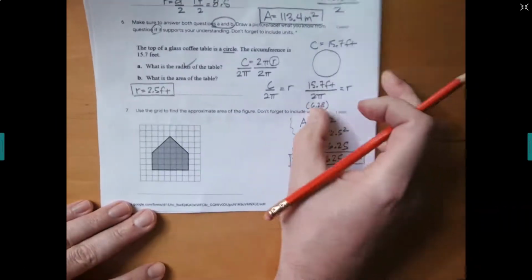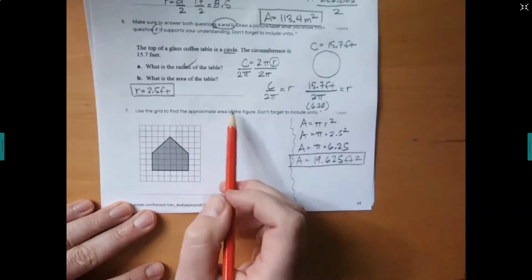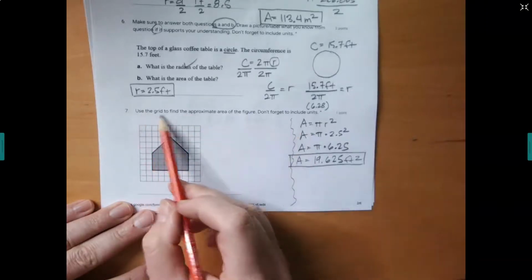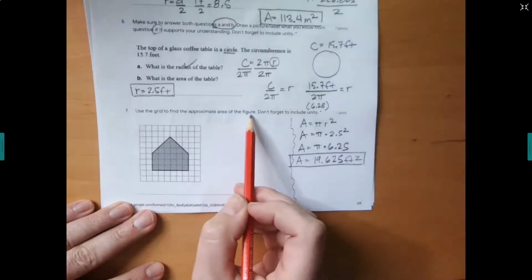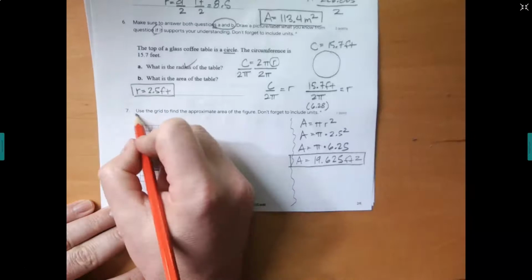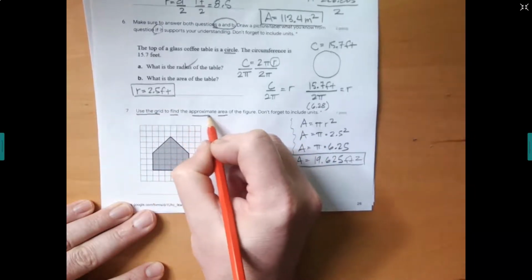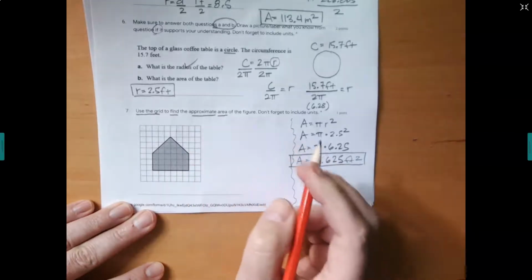Alright, now use the grid to find the approximate area of the figure. Right? See, I'm reading closely what my instructions are because I need to know what I am answering before I answer it. Right? So I'm using the grid, and I'm going to find the approximate area. So roughly the area.